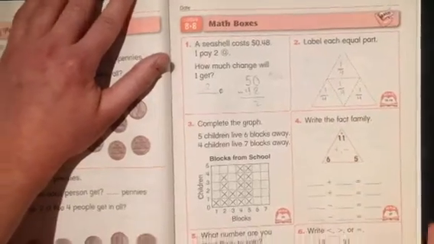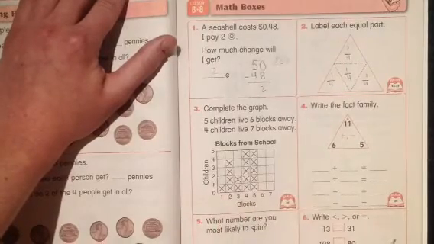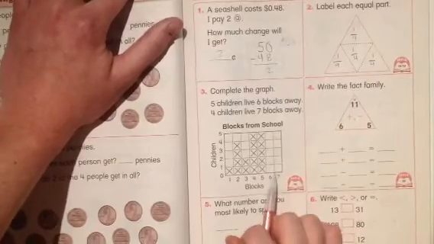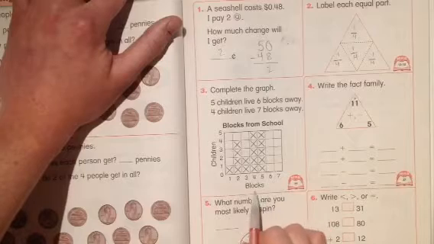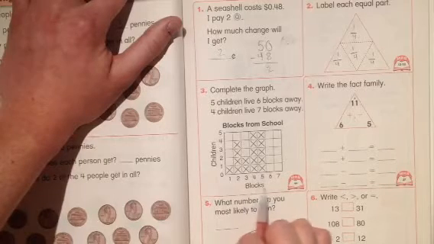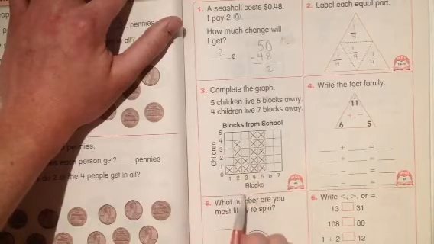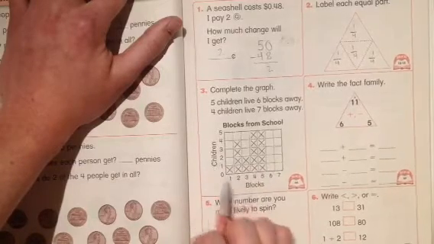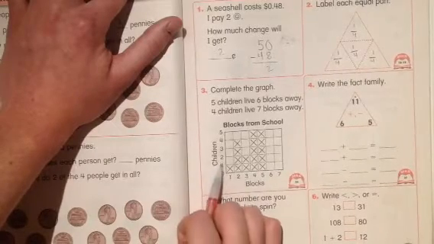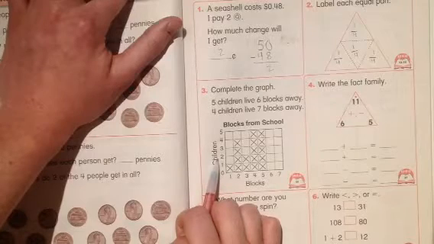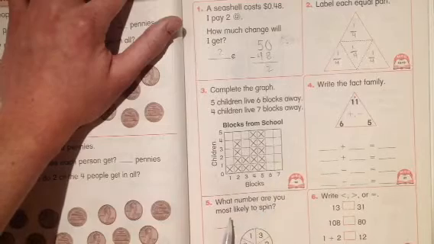Okay? It says complete the graph. 5 children live 6 blocks away. 4 children live 7 blocks away. All right. Now, we're going to complete this graph. It says 5 children live 6 blocks away. Let's take a look at our axis down here. This is our x-axis, y-axis. This tells us our blocks. See how it's labeled? It says blocks. So we know that these numbers refer to the number of blocks, and these numbers refer to the number of children. So if you're looking at children, you have to go up. If you're looking at blocks, you go to the side.